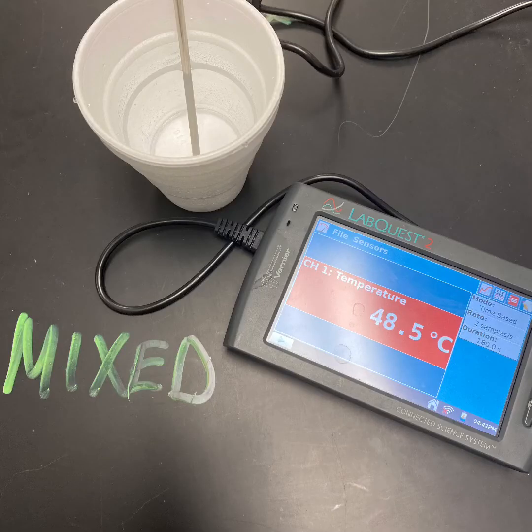As soon as initial temperatures were measured, I mixed both the 100 milliliters of hot and 50 milliliters of cold water together and took its temperature after swirling it around. The mixed temperature came out to be 48.5 degrees Celsius.